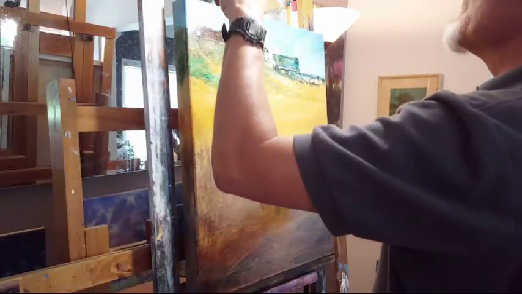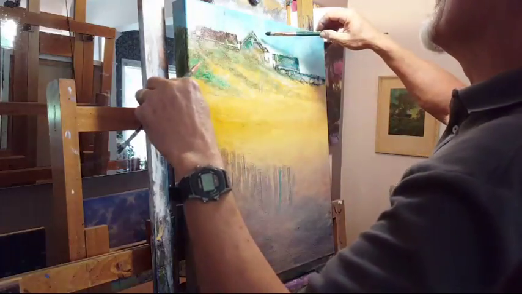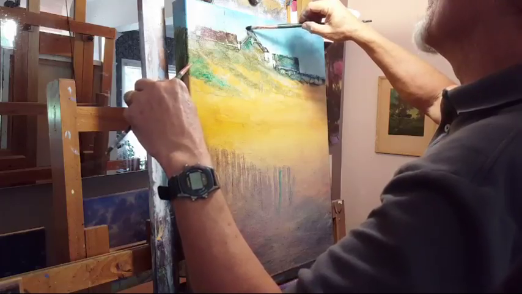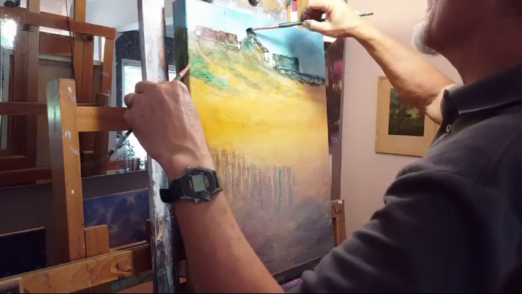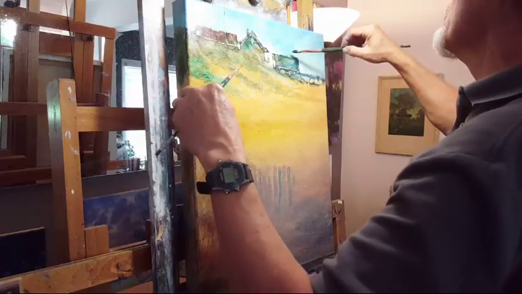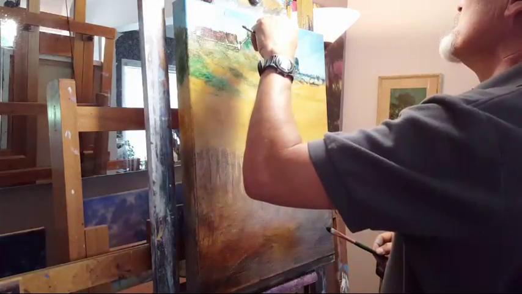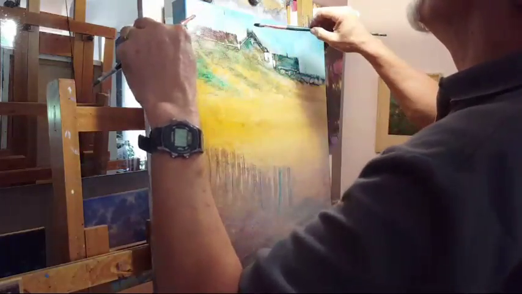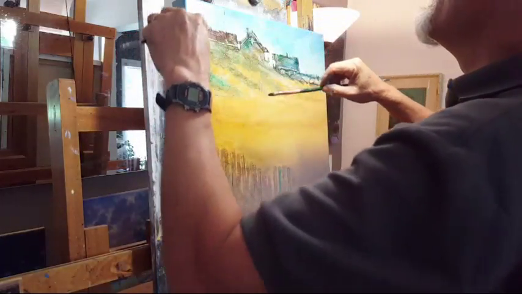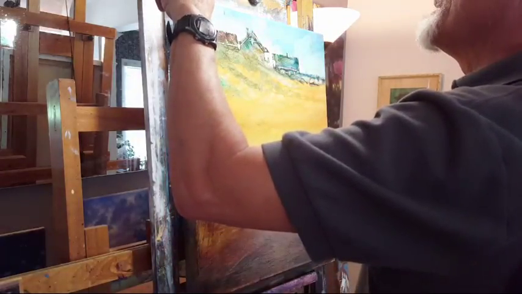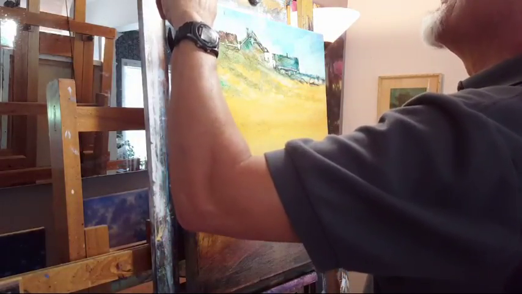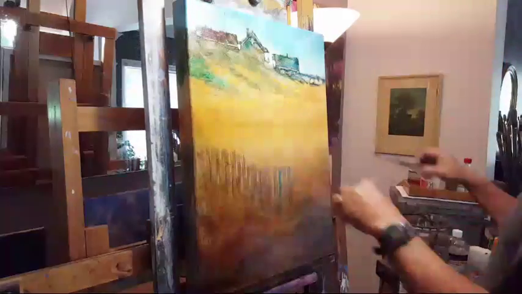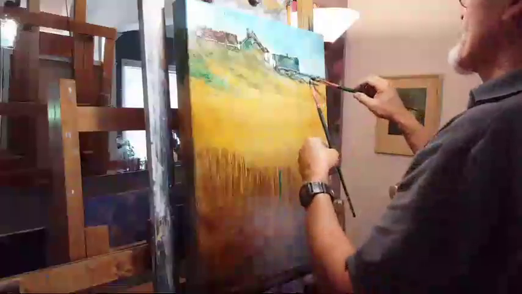So where did I want to put that chimney? I guess here, where there's already a hint of something happening in the sky. And likewise over here. Anything on this house? Sure, a little bit right there. Okay. Now, while I've got this dark stuff mixed up, I want to do a couple things.